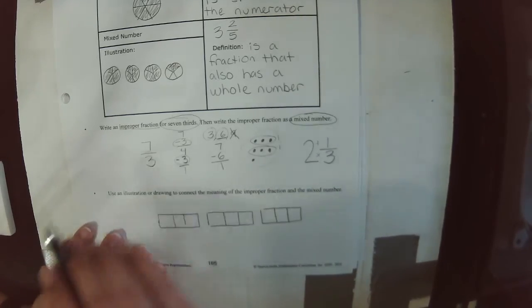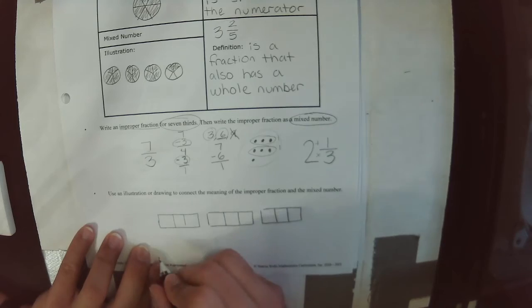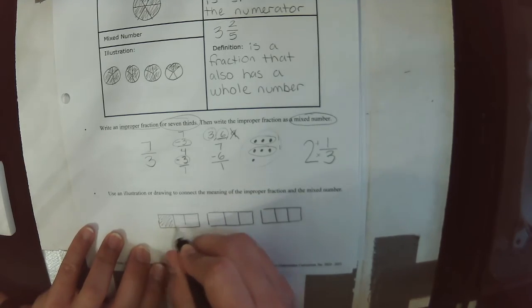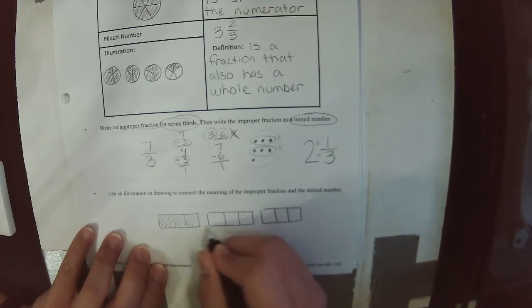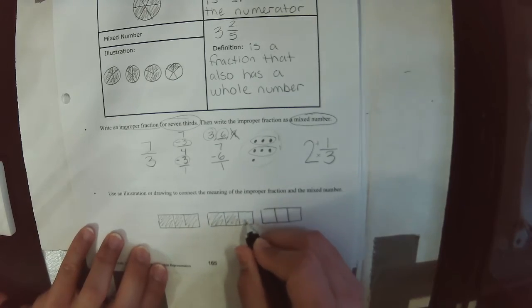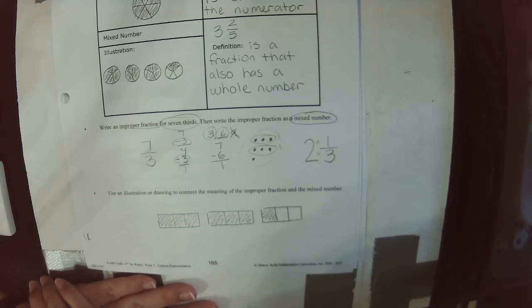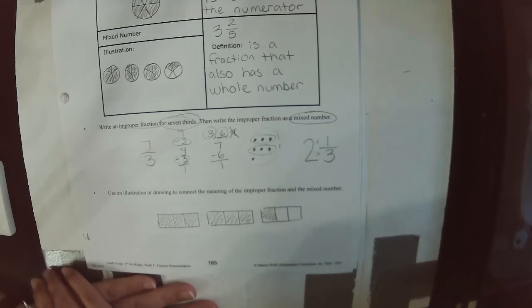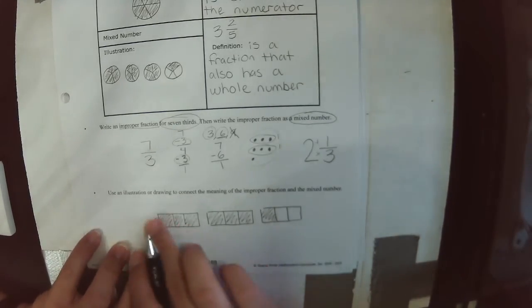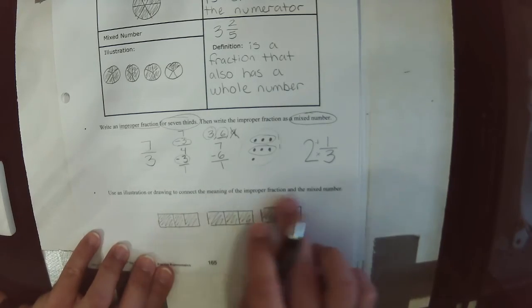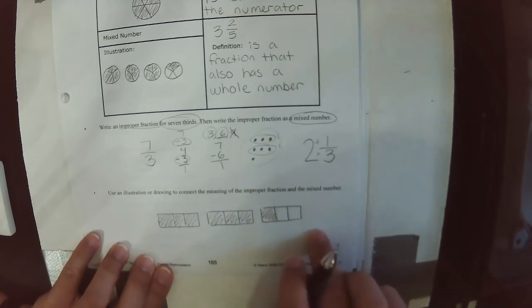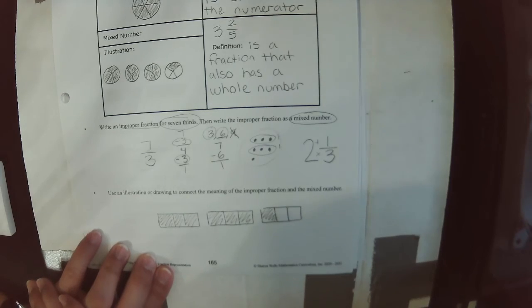I'm going to color in 7 of these pieces. 1, 2, 3, 4, 5, 6, 7. Then, just to show them that they are the same, on the top, I'm going to show them the improper fraction. On the bottom, I'm going to show them the mixed number.